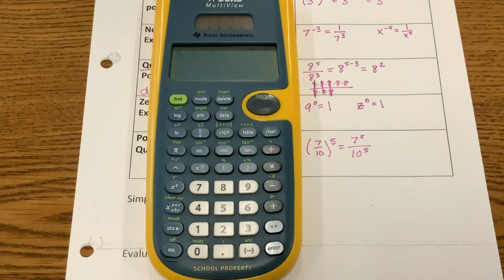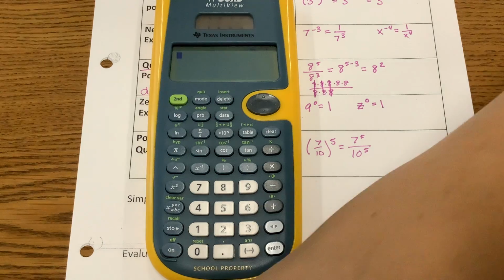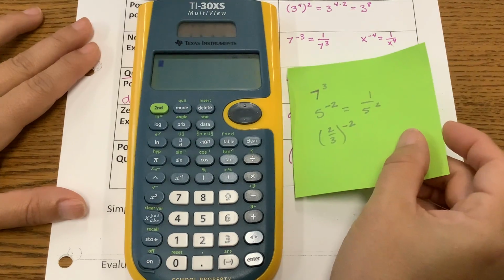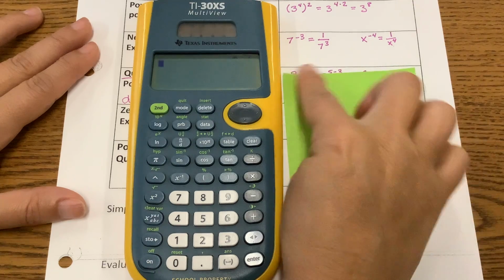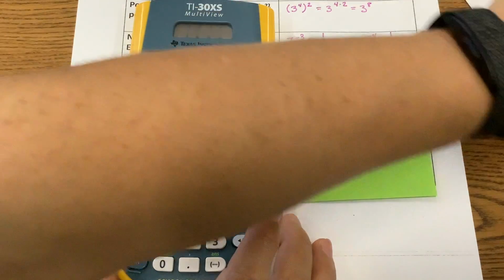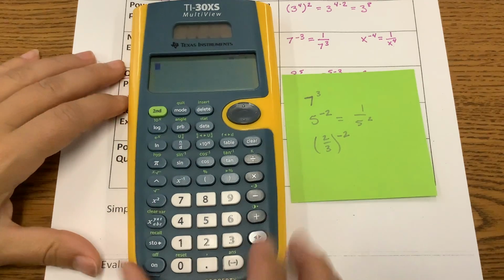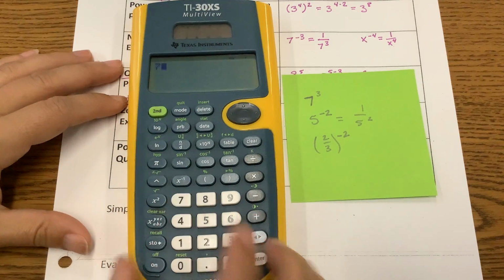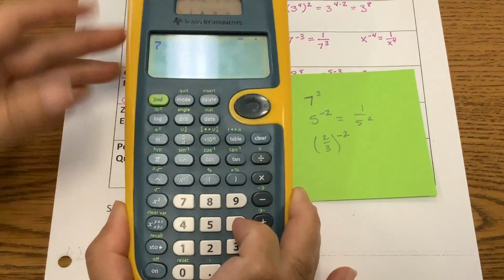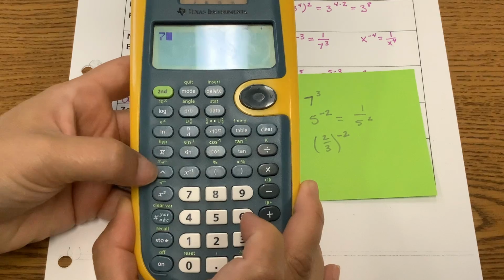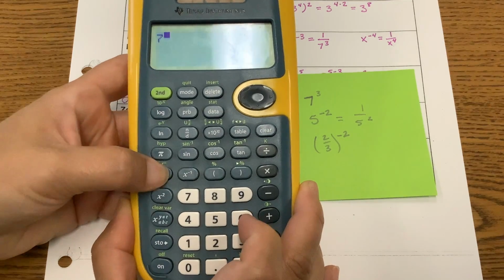Okay, exploring a few things with our calculator. Just inputting exponents in the calculator is pretty simple, but you have to know what button to press. So if we have 7 to the third, 7 is your base, so press in 7. Okay, your exponent key is this arrow key above x squared. You don't have to press second, just press the caret key here.